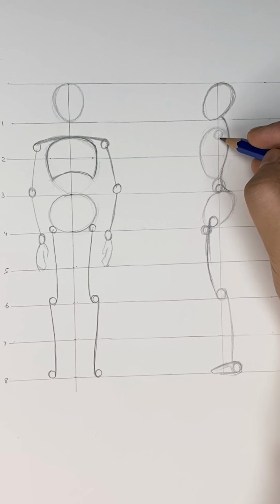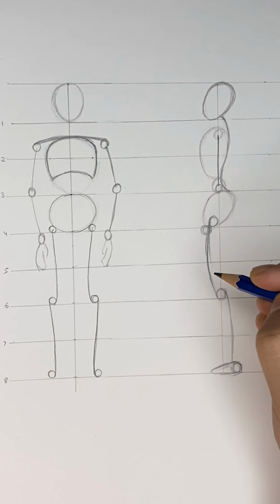The rib cage is attached to the spine, erected as the chest is normally pushed forward. The hip joint is ahead of the vertical axis, which is balanced by the ankle being a bit behind it. The overall effect of the posture is a visual arc.